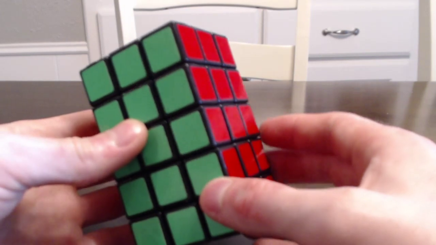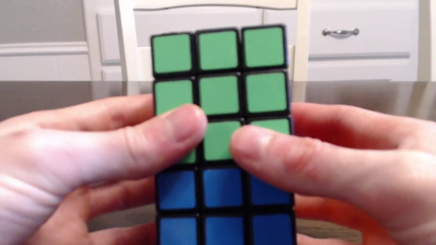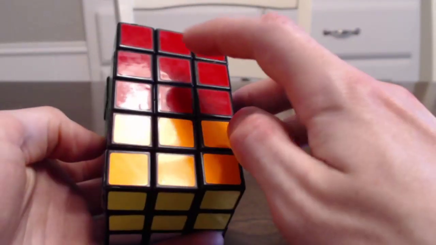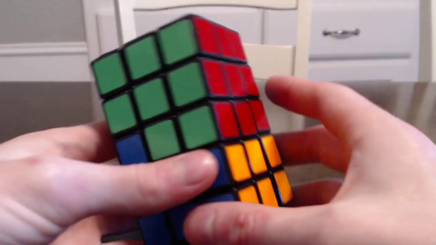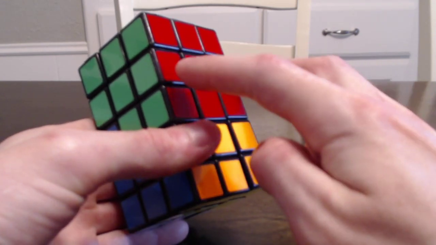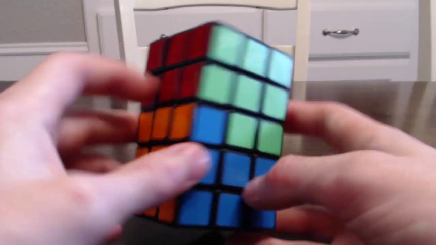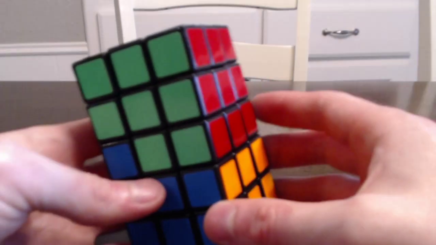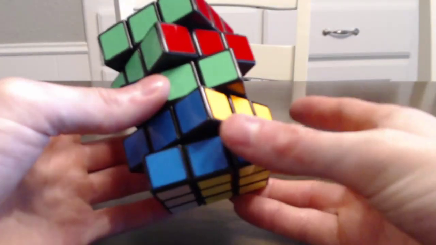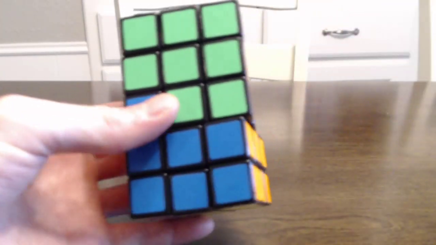So the setup move would just be D2 or wide D2 and then L2. So we get this center opposite this center. So now we do the modified T-Perm on the middle layer. So these two edges will be swapped and these two centers will be swapped. So I'll go ahead and do that. And I'm still going to just refer to this and these two layers as U and D, just to make it easier.